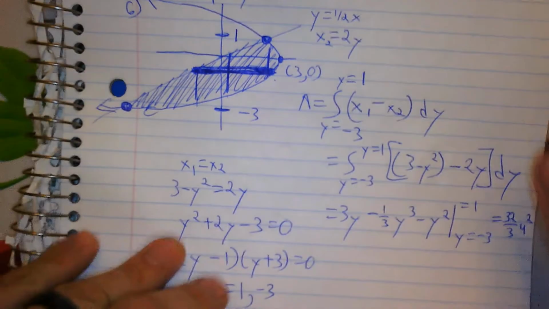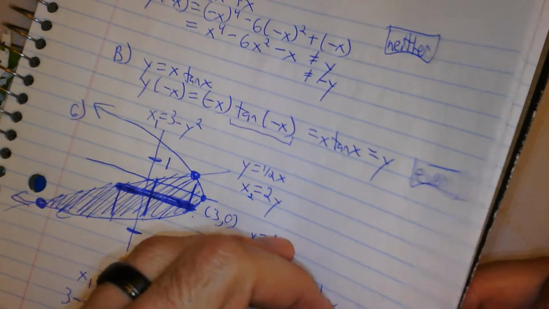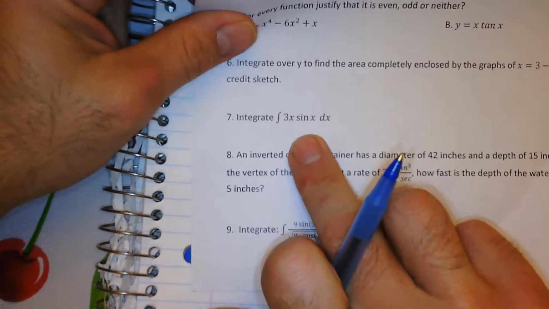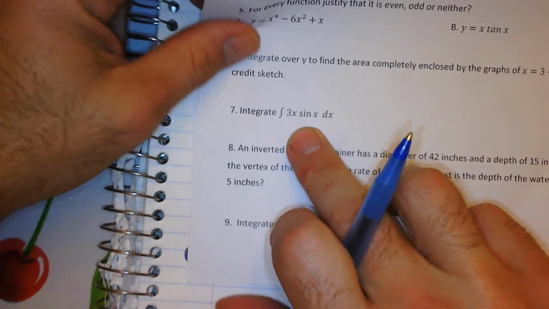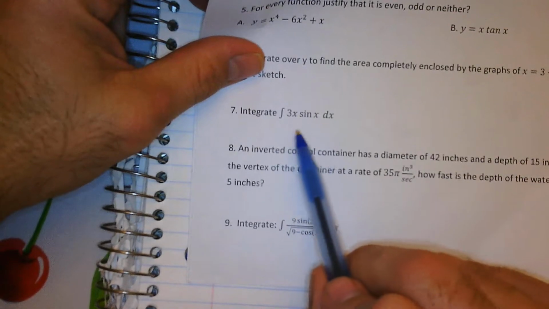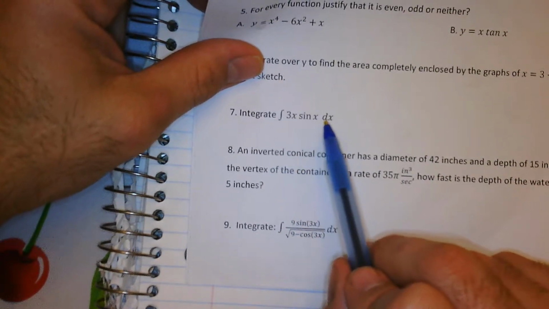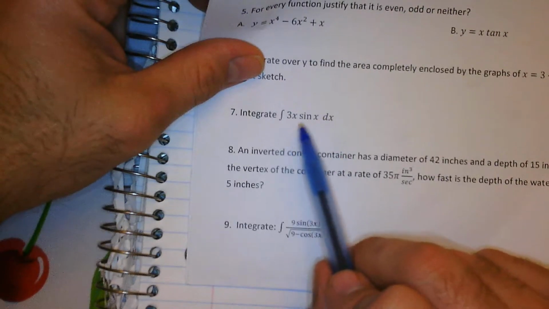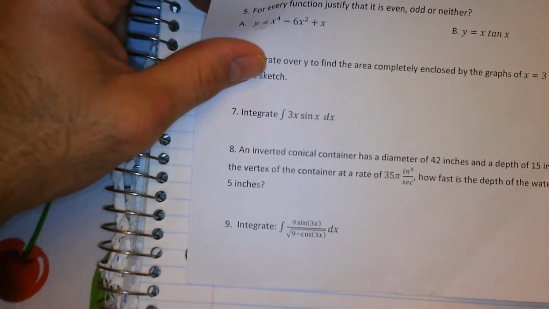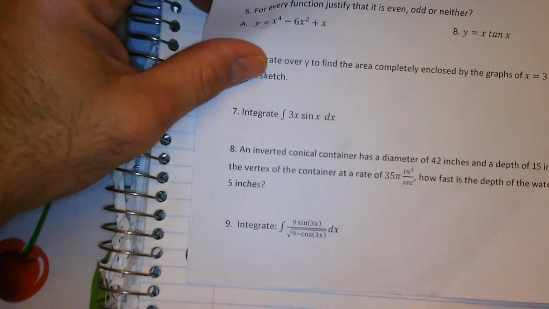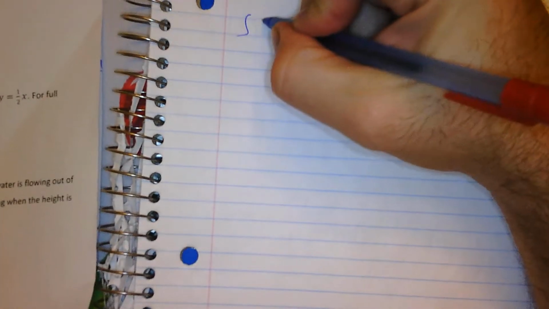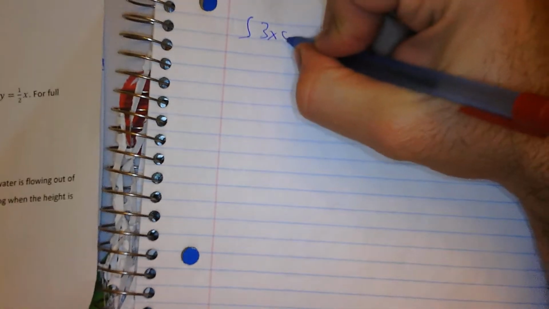We continue. Number 7. Number 7 says integrate the definite integral of 3x sine of x. I say to myself, there's no simple rule. Maybe it's use substitution. Nope, there's no composite function here where I'm going to get the inner function's derivative in there. So it must be the only other thing you know, which is integration by parts. That's right. So the integral of 3x sine of x dx.